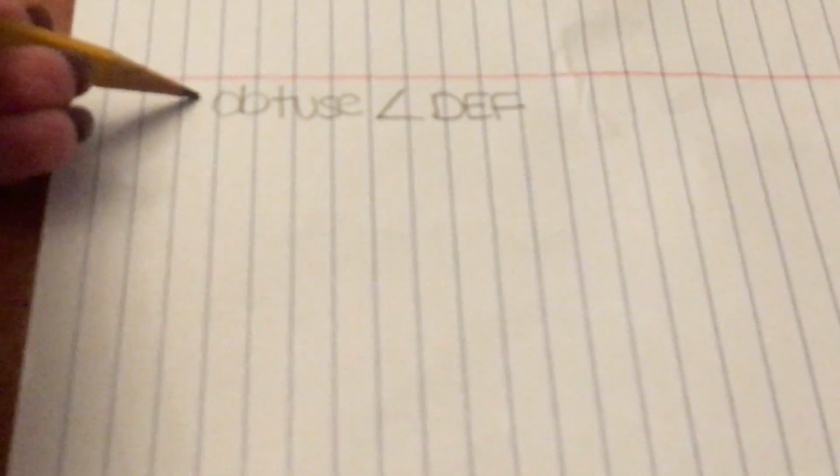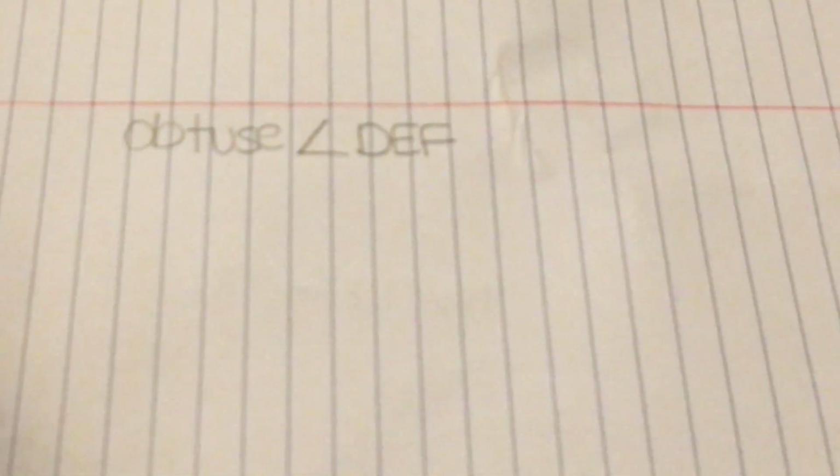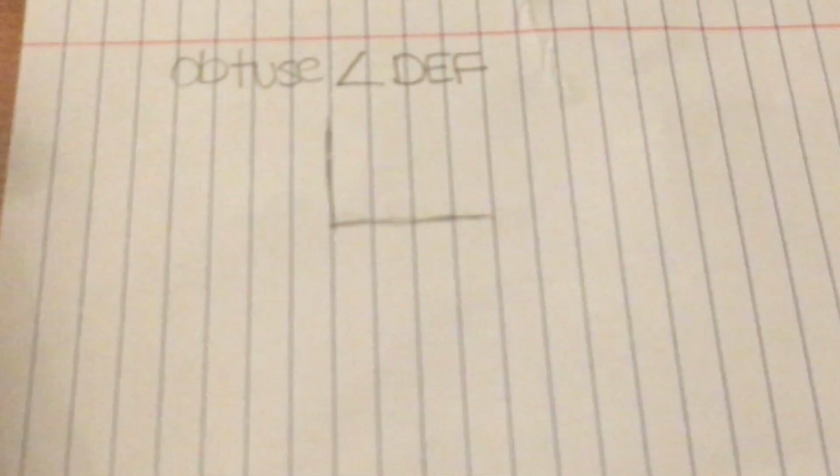So for instance, if we have an obtuse angle DEF, students, I always tell them to go around that special right angle. So the first thing they should do if they're having trouble is draw a right angle, which is a perfect square corner. So we got our right angle here, and just prompt students, is an obtuse angle less than a right angle where it's folding in, or is it greater than a right angle where it's leaning out?